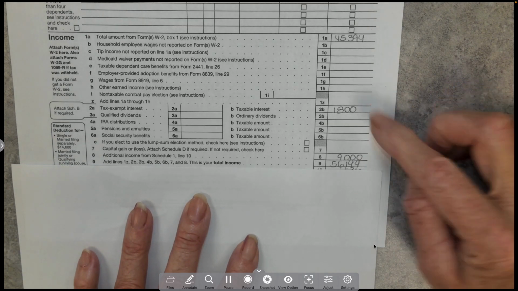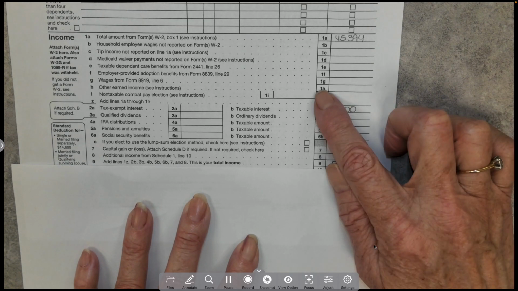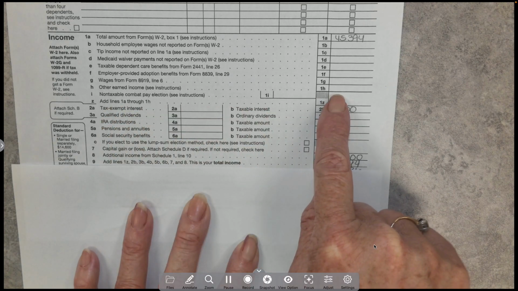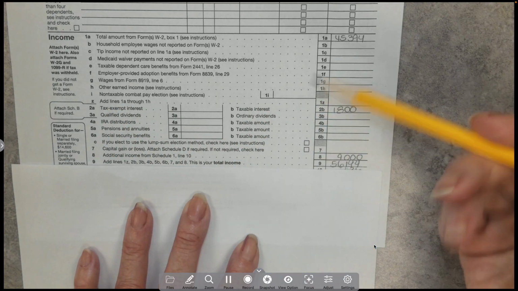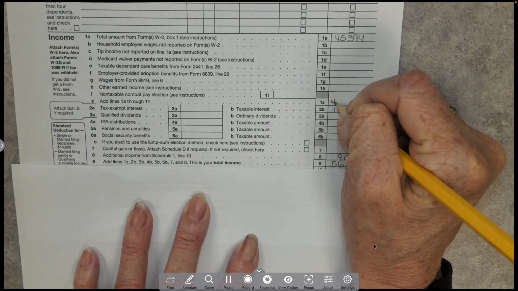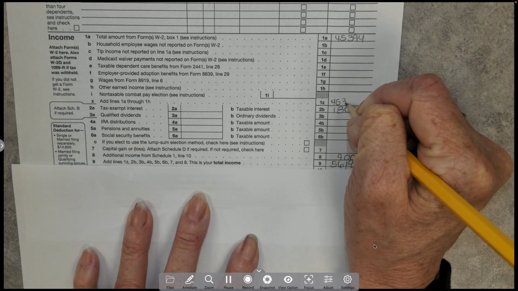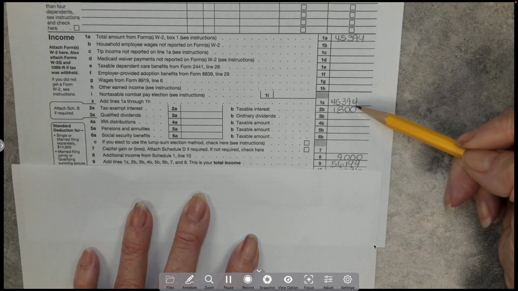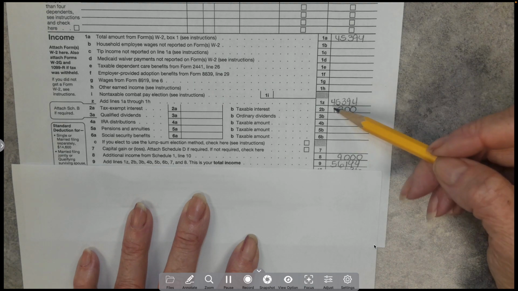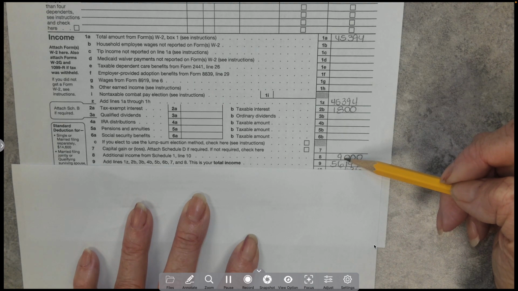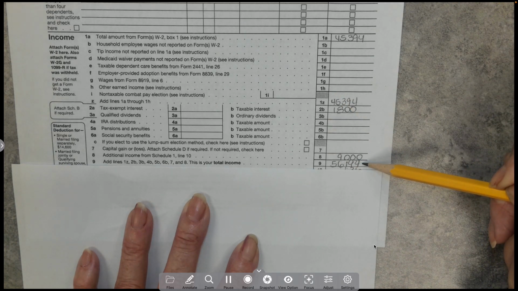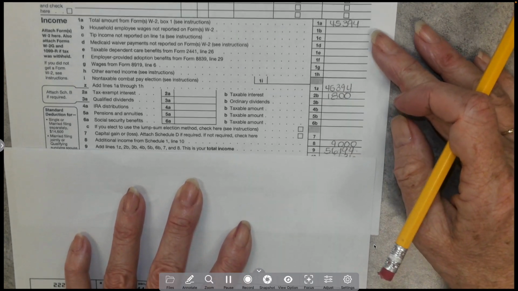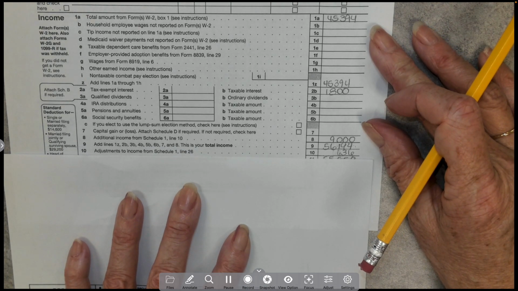Then this line, we're going to add all of these lines. Actually, we should have an addition here. I did not do that, so let's do that because our total here, so we're going to add lines 1Z, 2B, all the way down to line 8. So we add all those up, we get, in this case, $56,194. Again, your total could be different based on the information provided.